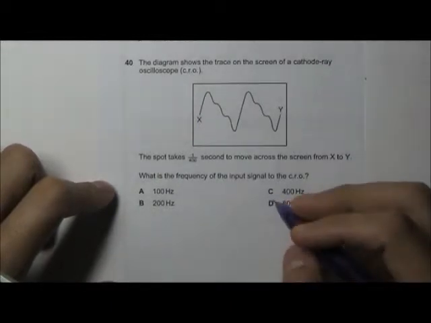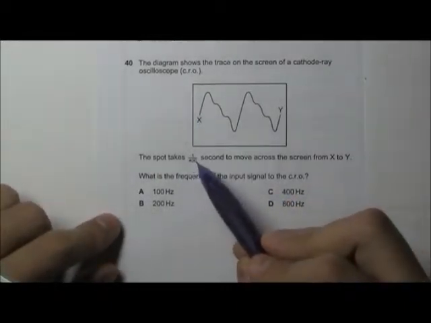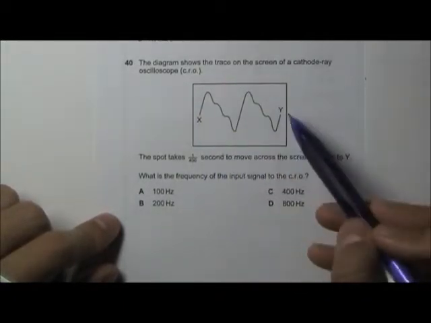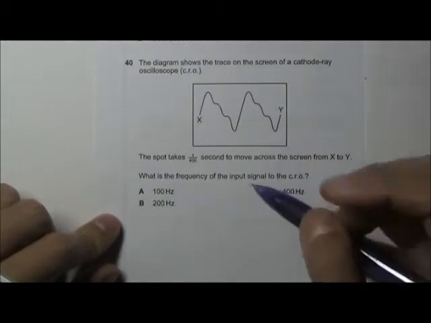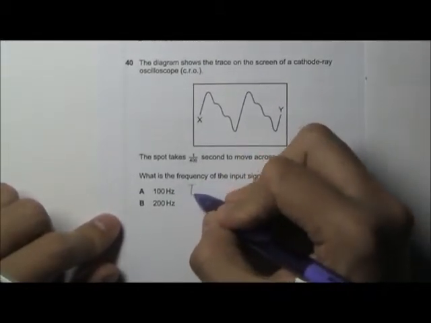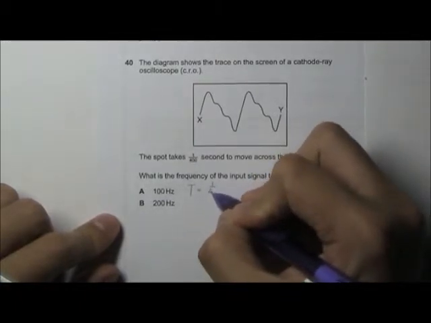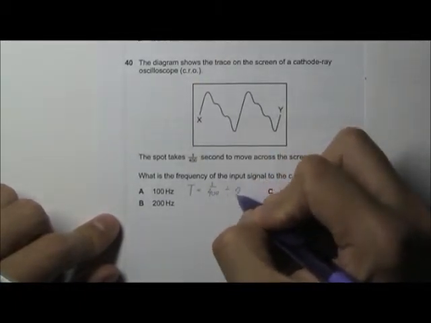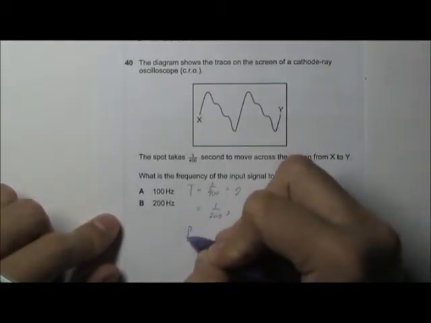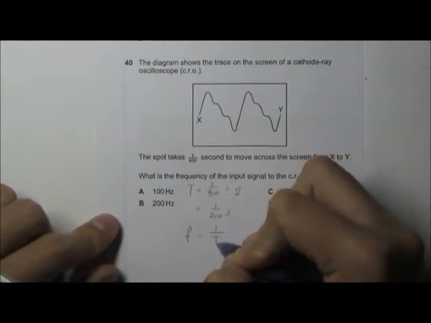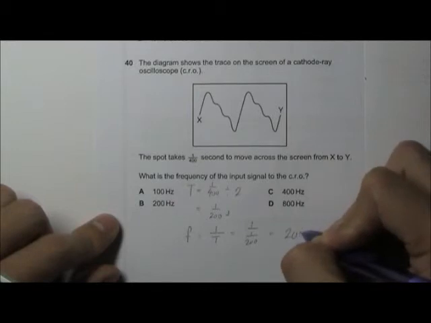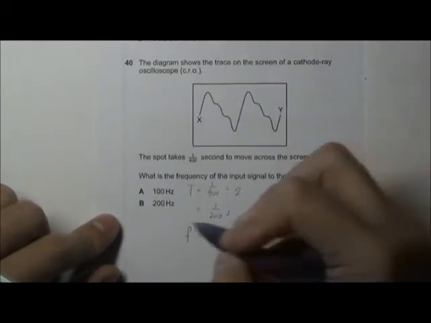Okay, in this CRO question, it says that the spot takes 1/400 of a second to move from X to Y. So the time taken for two waveforms is actually 1/400 of a second. So the period is actually 1/400 divided by 2. So it will be 1/200 of a second, and the frequency will be 1 over the period, which is 1 over 1/200. This will give us 200 Hertz. Answer E.